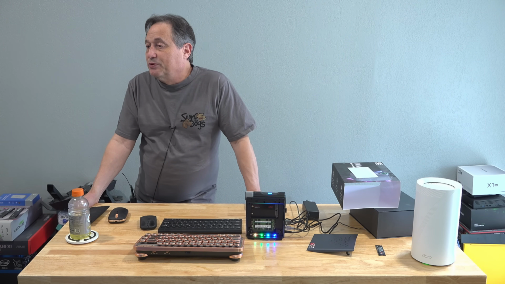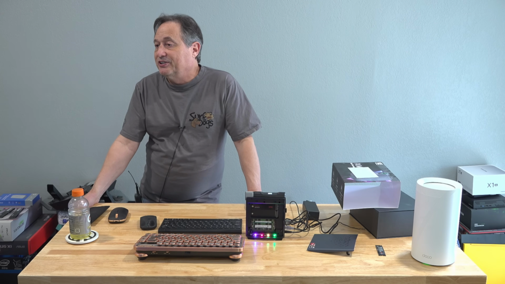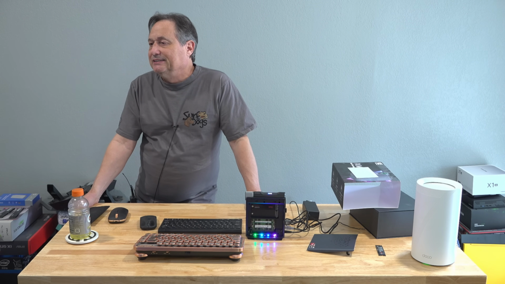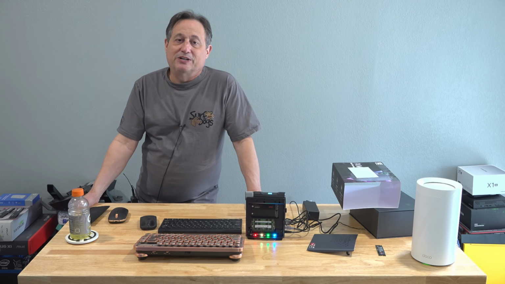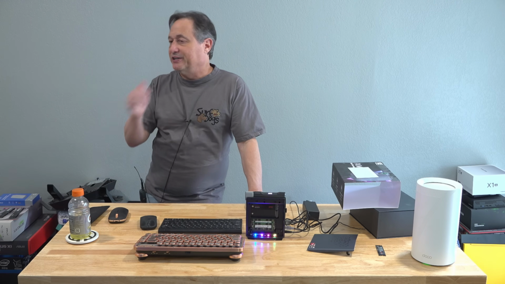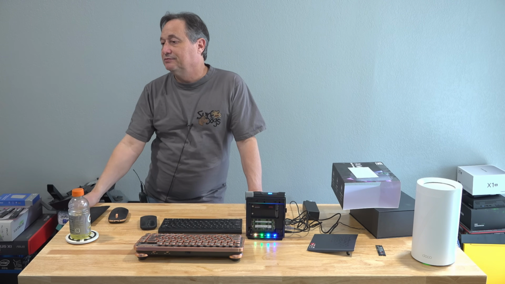Mark Gaines said his Windows 10 PCs went to the recycling center because they weren't compatible. Well, you're ahead of that, right? Because Windows 10 is still supported for another 6 months, but okay.